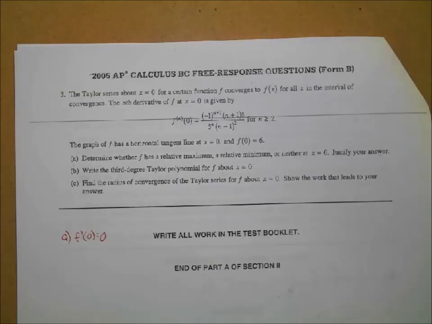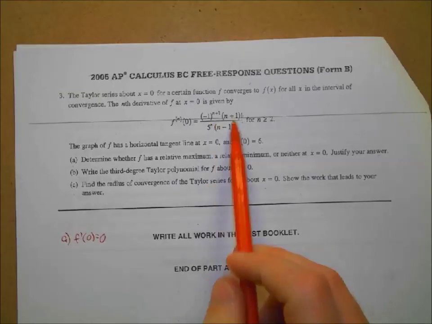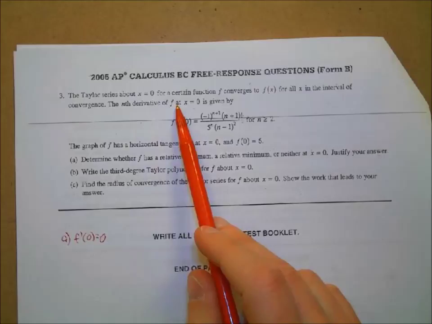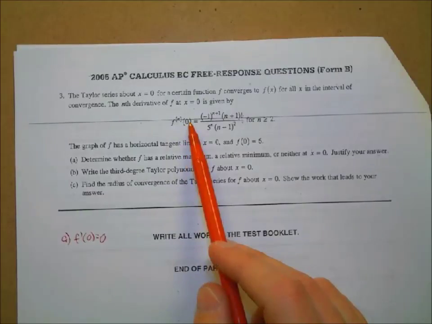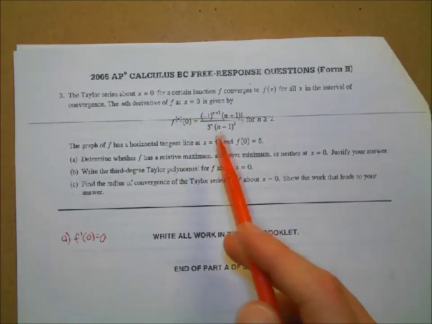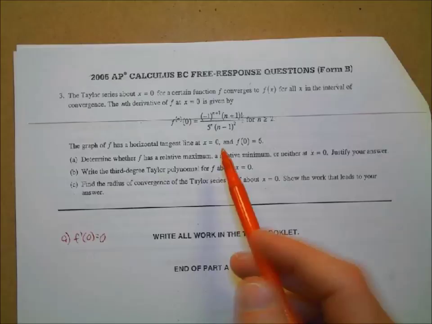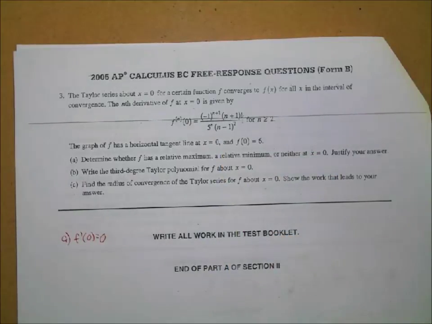Exactly. So again, we can use this because the nth derivative of f at x equals 0 is given by this. So all this can tell us is the nth derivative of f at 0, but we can use that second derivative test to determine concavity and then determine whether we have a relative maximum or relative minimum. So good job there.